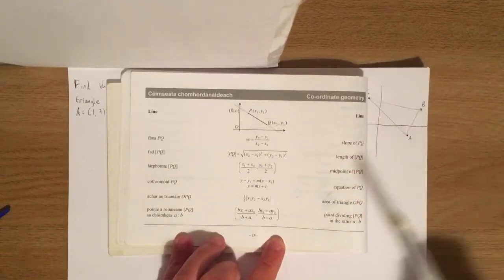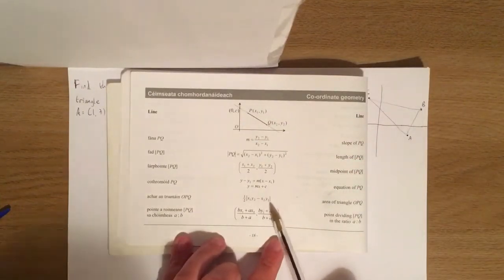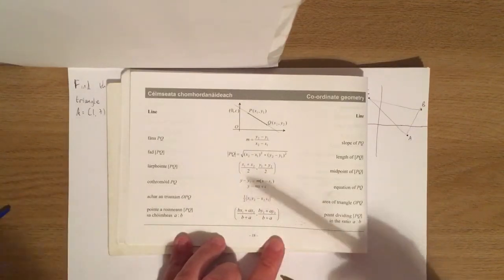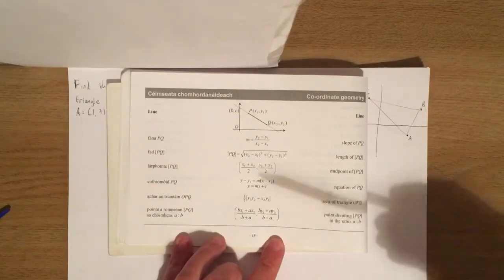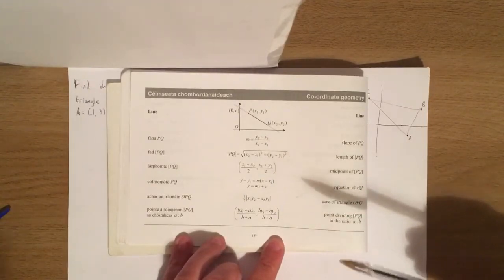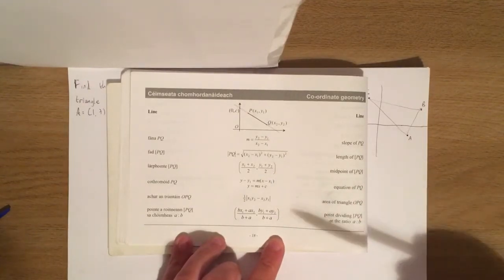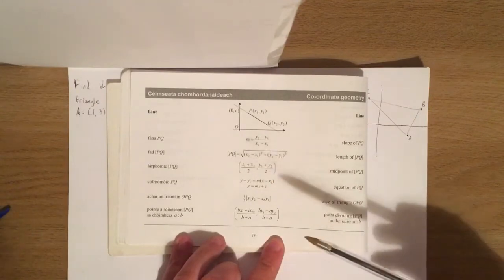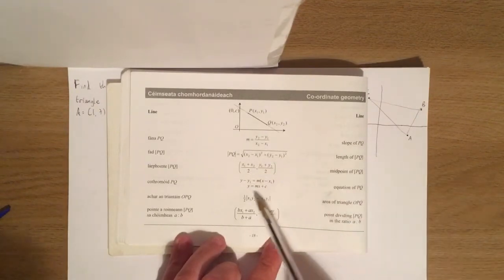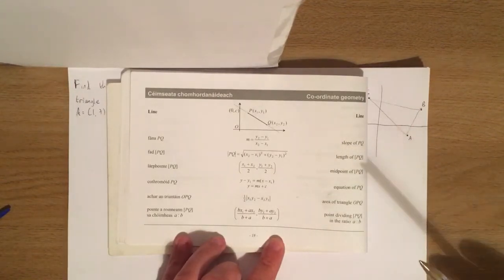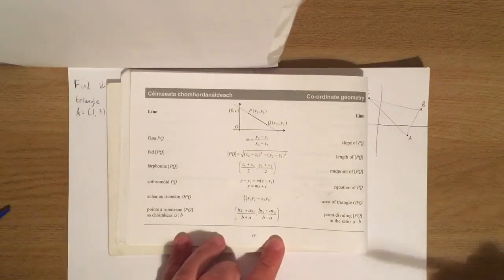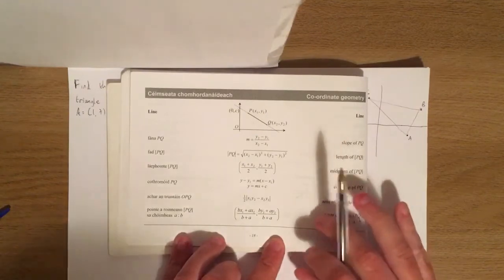Okay, and that's a very important thing about this formula. It only works if one of the three corners or vertices in your triangle is 0, 0. So to use this formula, one of the three corners of your triangle has to be 0, 0.